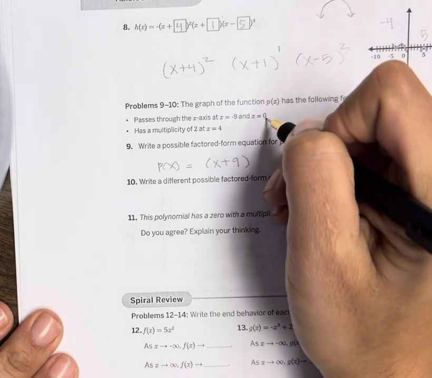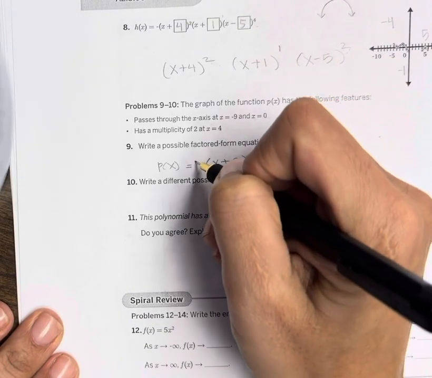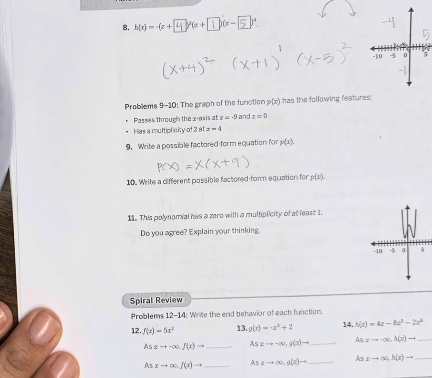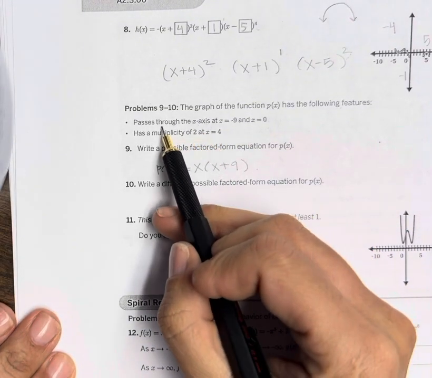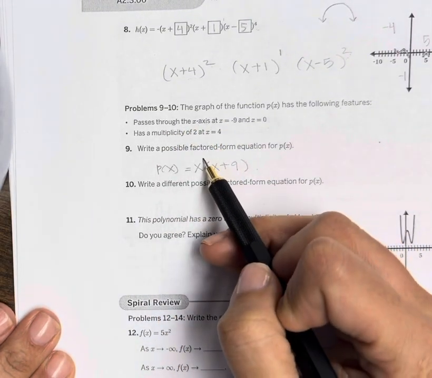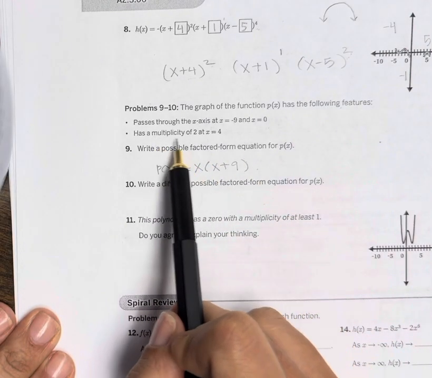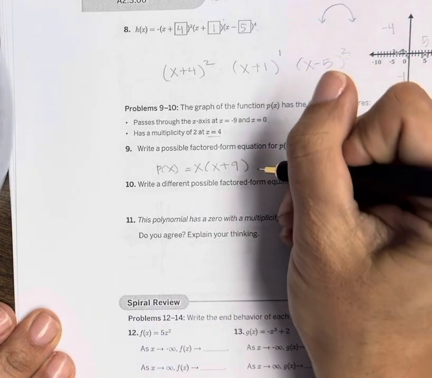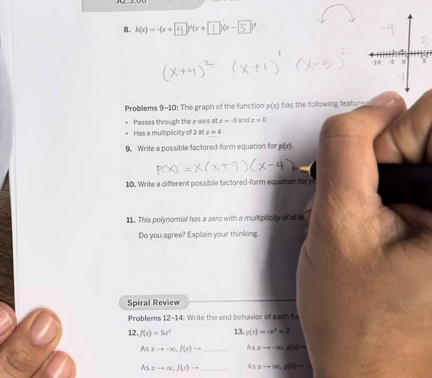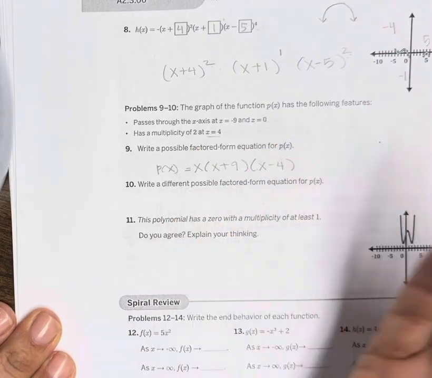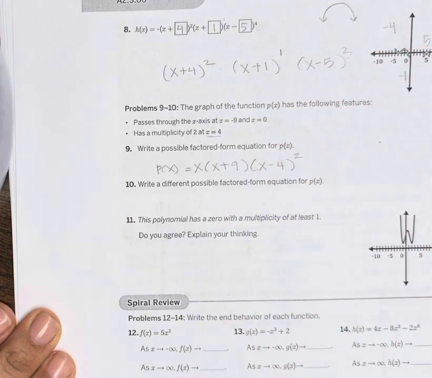It also passes through at x equals 0. That means I've got x, again with an odd degree because we're going through. So some odd exponent here, I'm going to keep it 1 until they force me to do something else. And then lastly, at 4, so with x minus 4, we have a multiplicity of 2, so that's a 2.